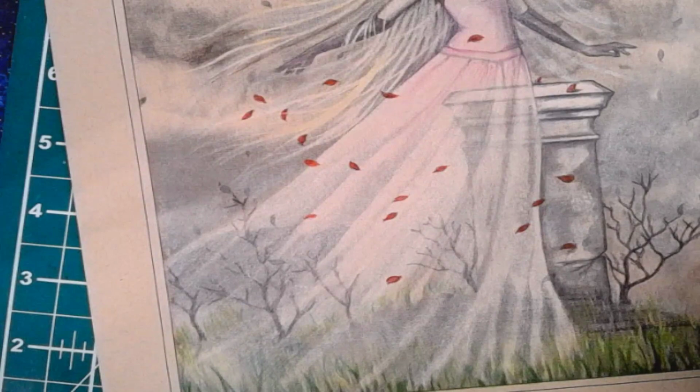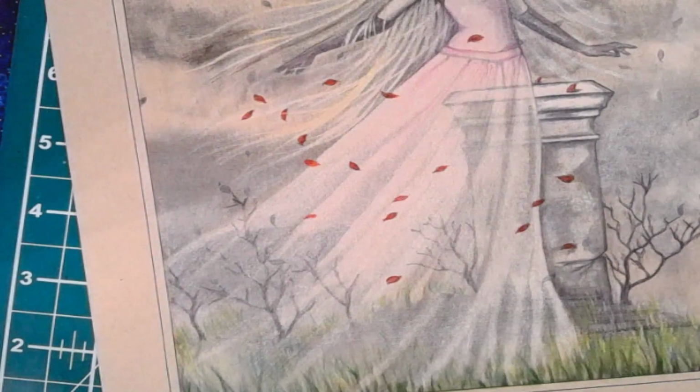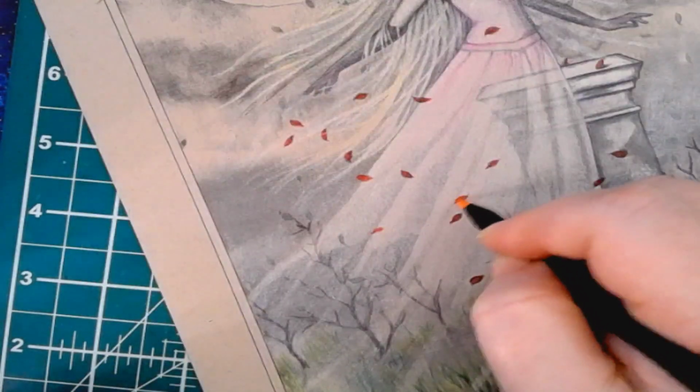Alright. Now we're going to use a little bit more of the orange.